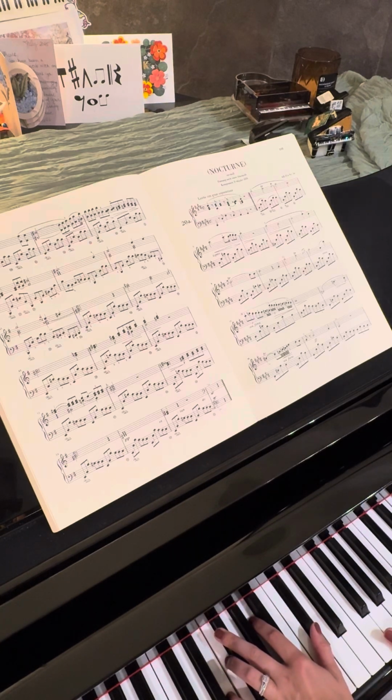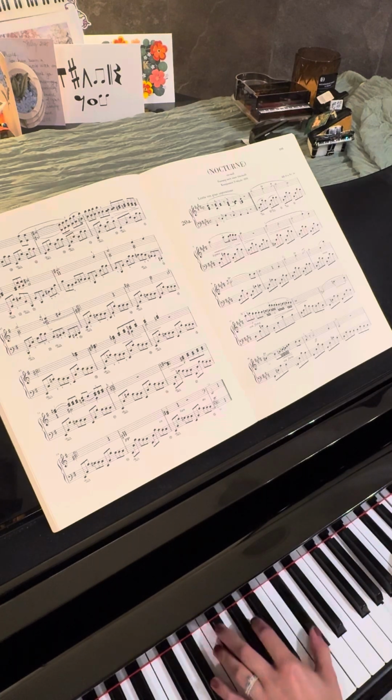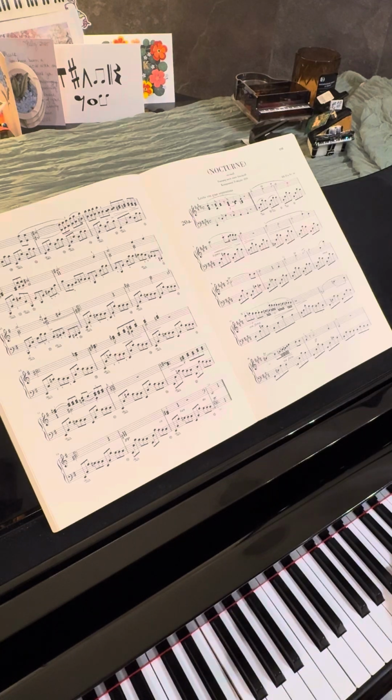Right here we've got A, and then we're going to visit D minor briefly. D sharp diminished.